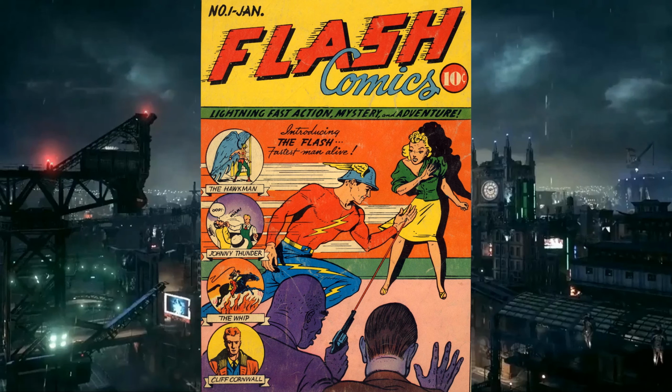So is there more Flash Comics? Yeah. And are these people in the Flash comics? Let's see. I'll click on Flash Comics. Is it a running thing like Detective Comics and Action Comics? The second issue of Flash Comics has the Flash, Cliff Cornwall, Hawkman, Johnny Thunder, Rod Ryan, I don't know who that is, another picture novella, and another Whip. So, yes. Okay. It's interesting.